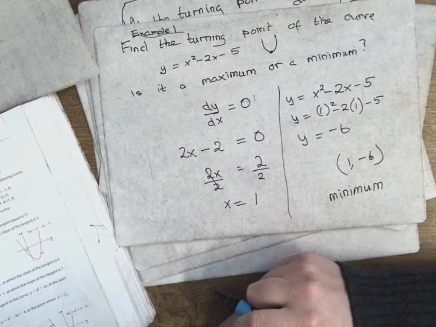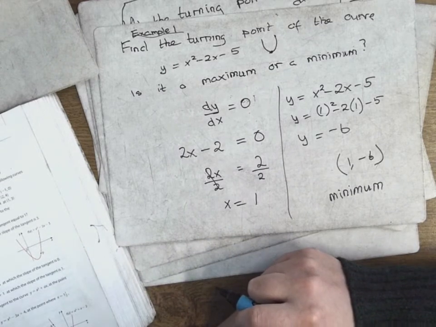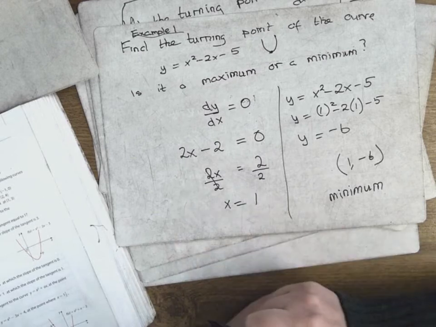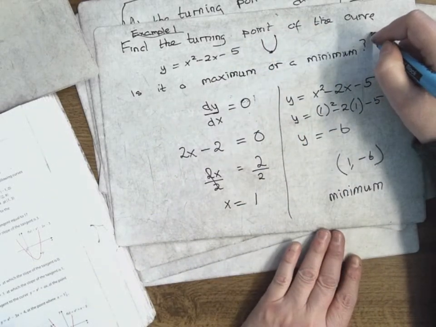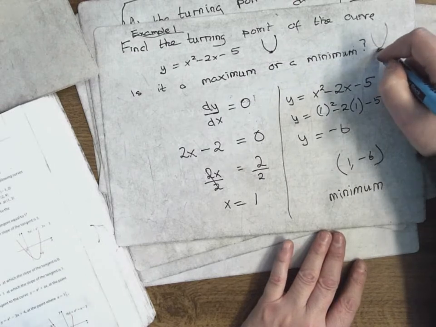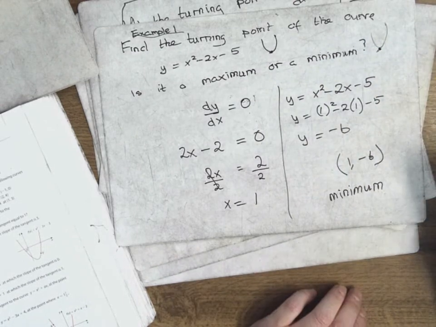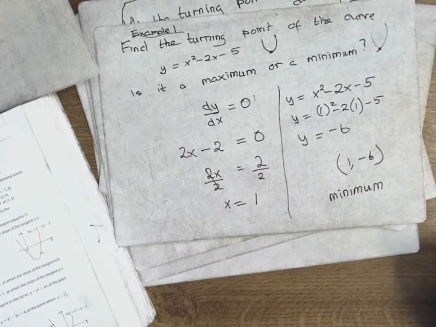Would you write down minimum somewhere? Oh yeah, you would, because you've shown it. What I would do is I would draw it, even if you hadn't a clue. I would say, that's that, and it's a minimum. So I would even show them that I'm not guessing. I know what I'm doing, right? Is that all right?